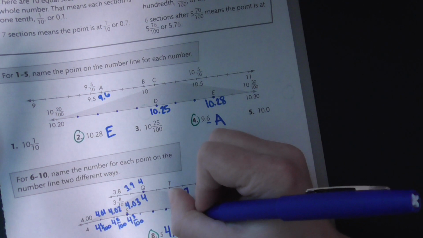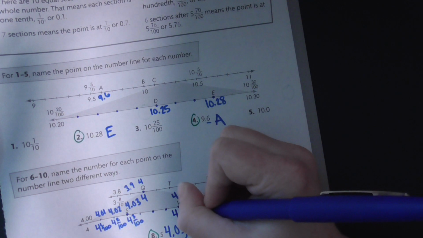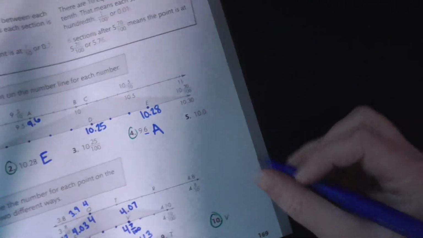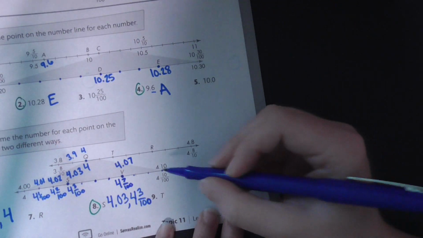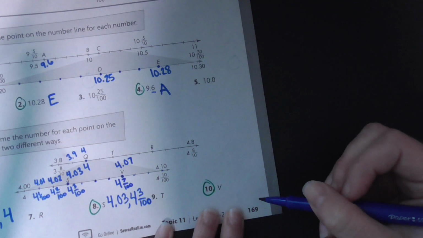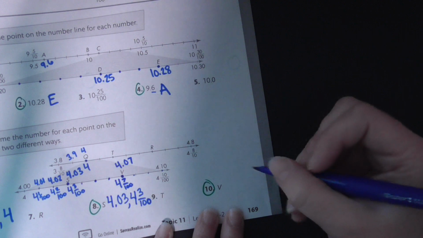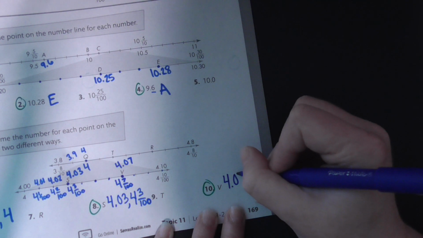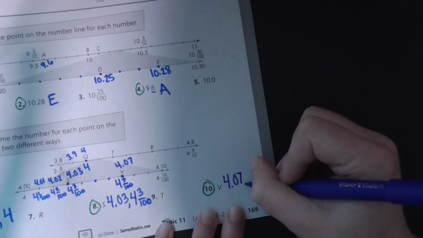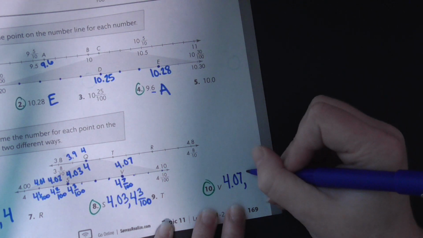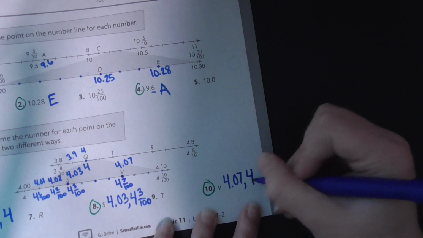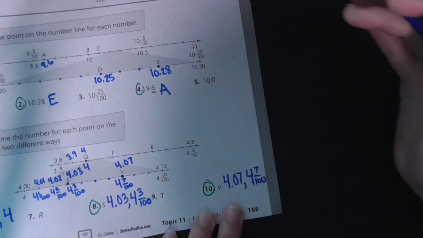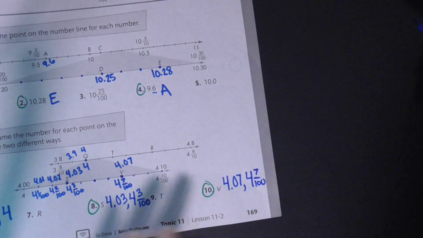And then we would read this as 4 wholes and 7/100. So these are my two ways to write point V on the line. As a decimal, it is 4.700, separated by a comma, and then as a mixed number, 4 wholes and 7/100.